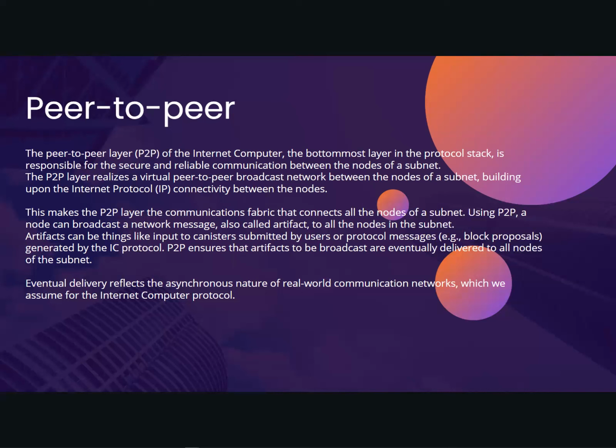So when you say the blockchain is a digital peer-to-peer ledger, or a decentralized or distributed ledger, it basically means that all those transactions and information are stored in the nodes. So it's the same case for this. The P2P layer is also able to broadcast messages between the nodes of the subnet, building upon the internet protocol. So that is the P2P layer.